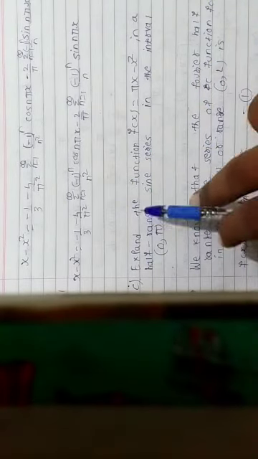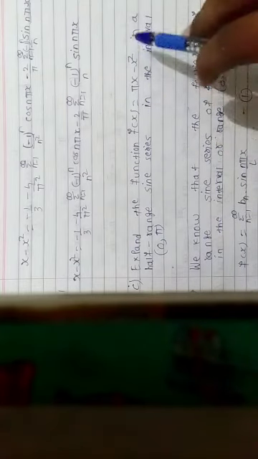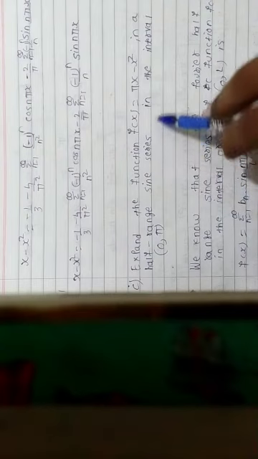Expand the function f of x is equal to pi x minus x square in a half range sine series in the interval 0 to pi.